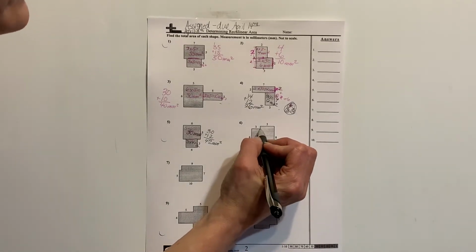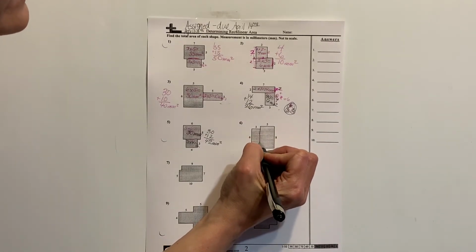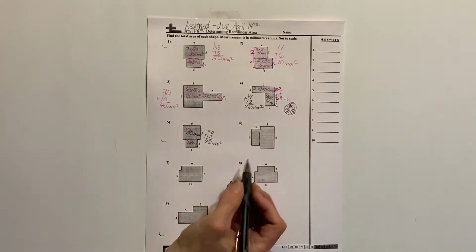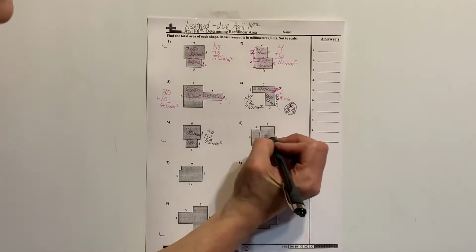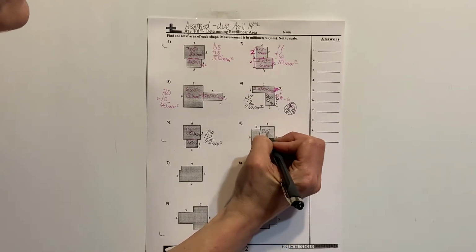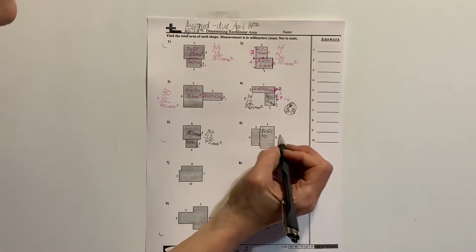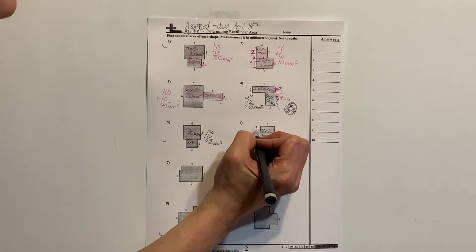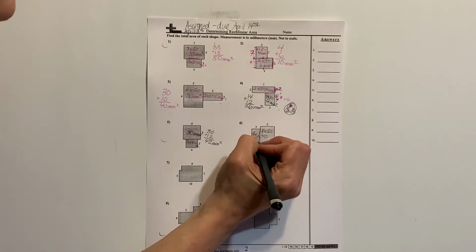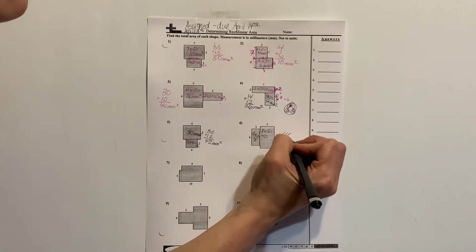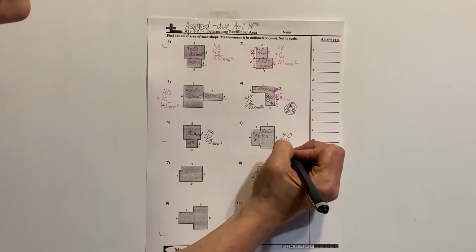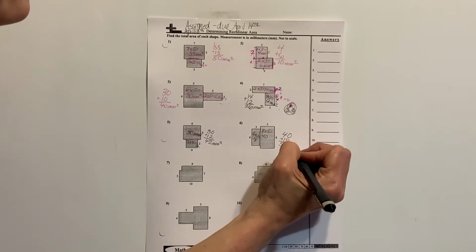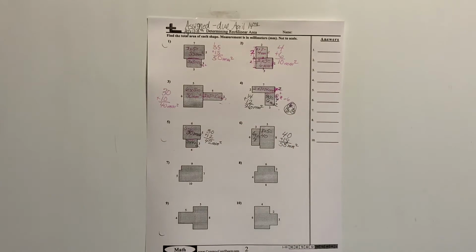All right, so this next one, I'm going to draw my line to create my two rectangles. I've got length times width, 8 times 5 is 40. I've got my length is 6, my width is 3, that's 18. So I've got 40 plus 18, which is 58 millimeters squared. Again, we don't have anything broken up there.